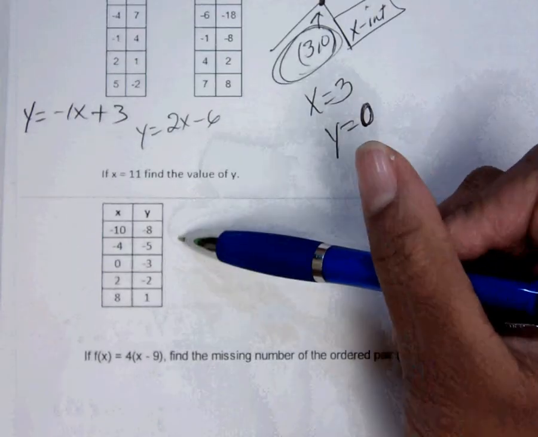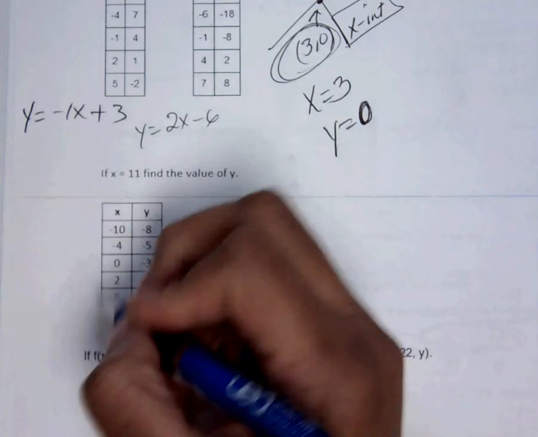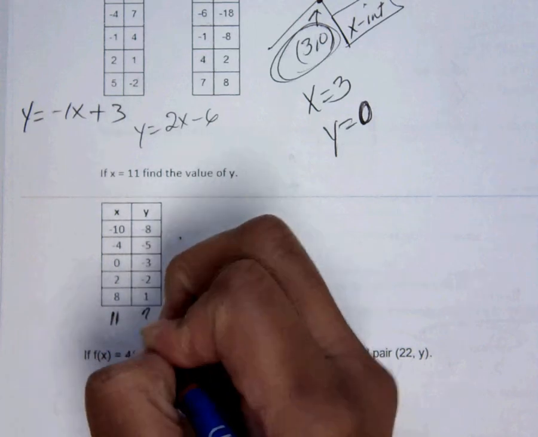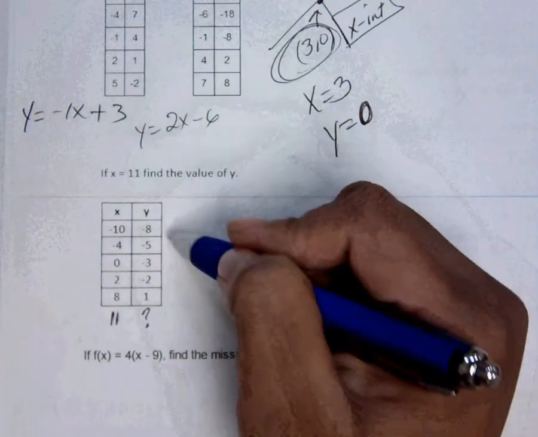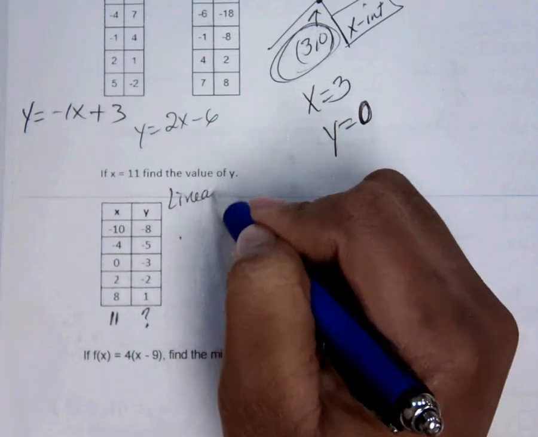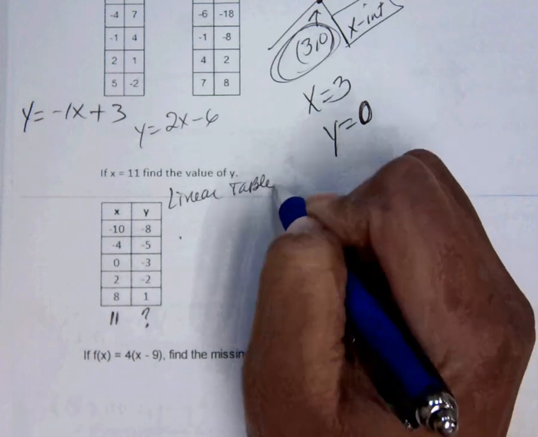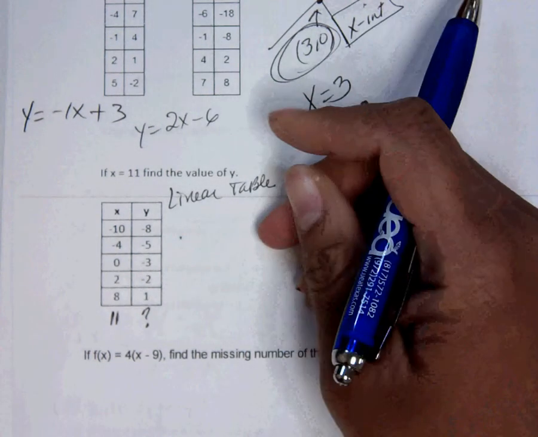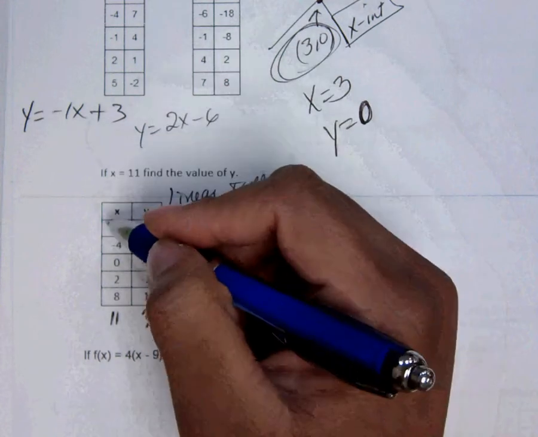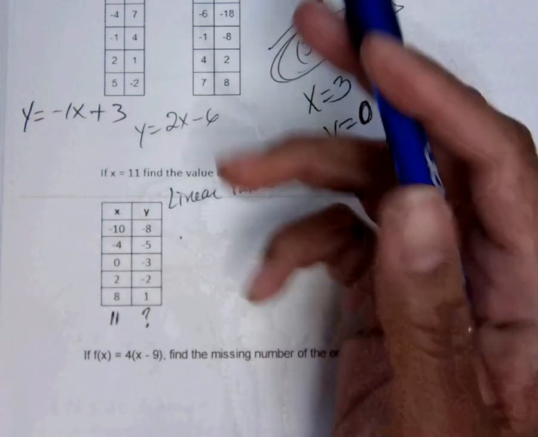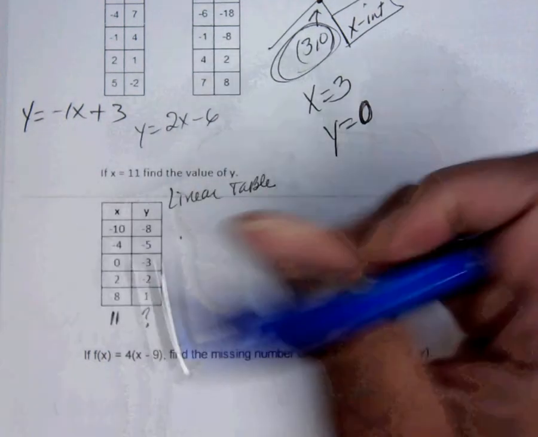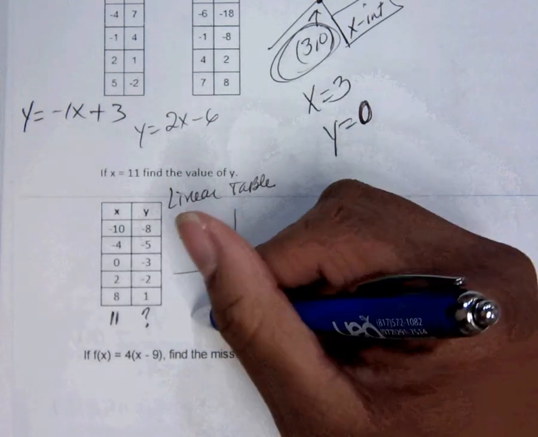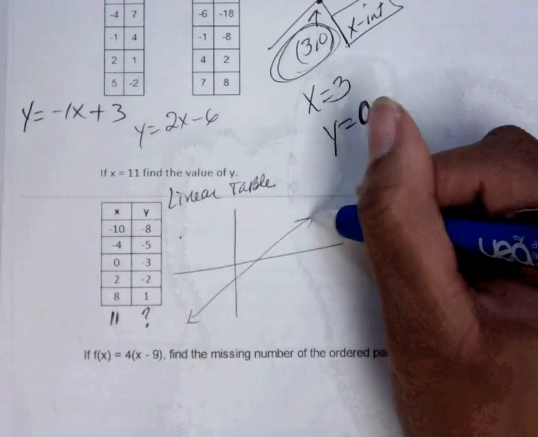On this next question, it says find the value of 11. So I want to know what is 11. And I know a lot of you would probably just look for the pattern, okay? But if you know that this is a linear table, you can use menu 613. How can you decide that? You have to check to make sure that the table will give you a line when you graph it. That's one way. That's probably the easiest way for you.